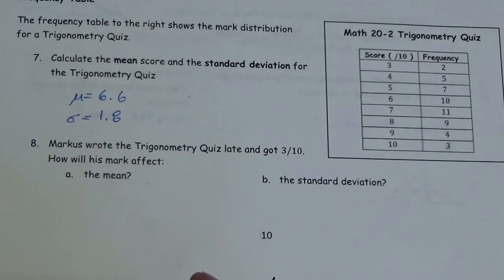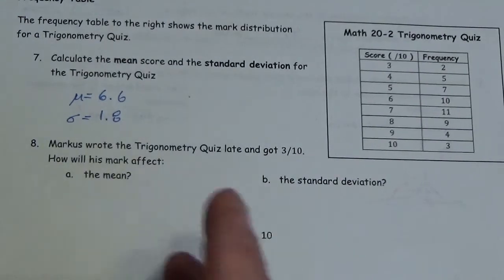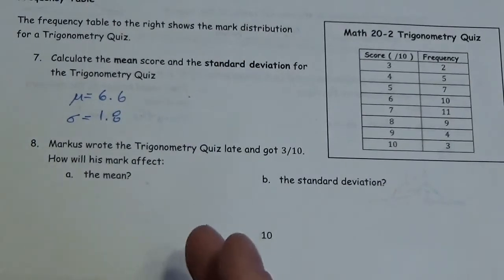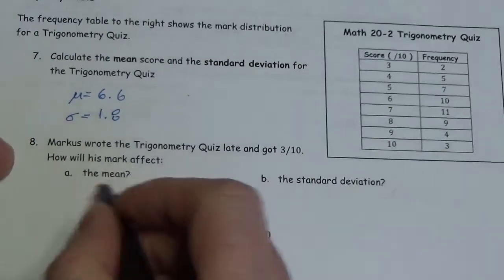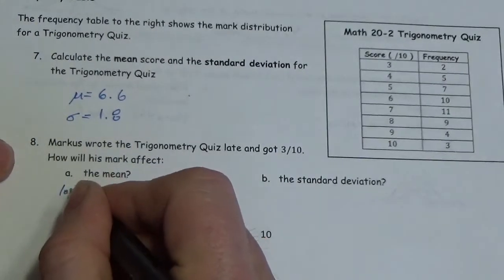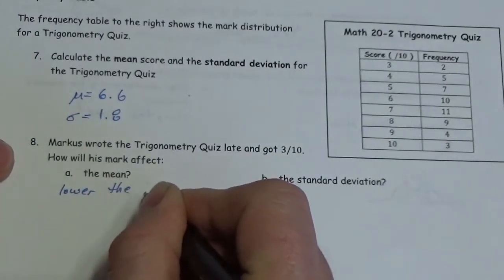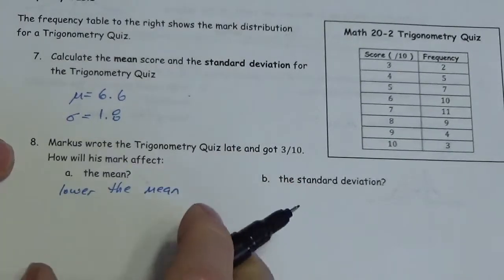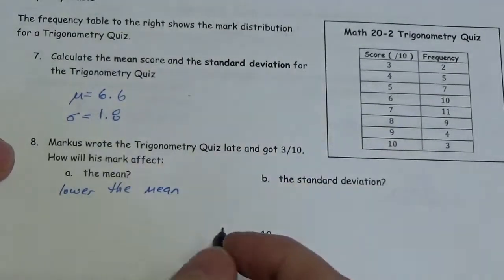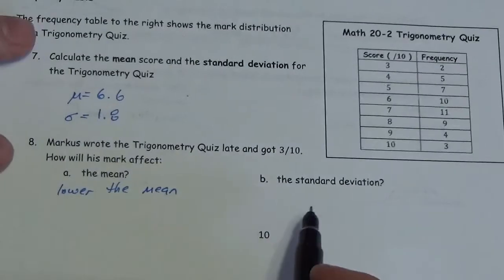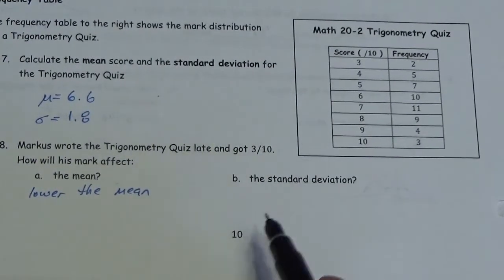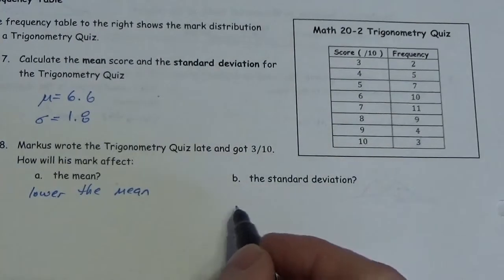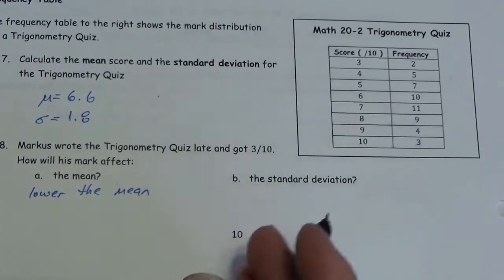So remember what I said in a previous lesson, that the mean is sensitive to outliers. When there's a data value that's not close, it tends to have an effect on the mean. So I suspect this is going to lower the mean. We're going to double check this in just a second, and I'll show you how that works. This is going to lower the mean. Now, additionally, what is that going to do to the standard deviation? Well, we're throwing a mark in there that's on the low end.